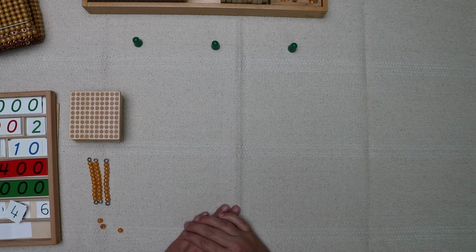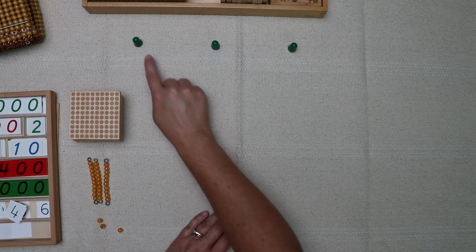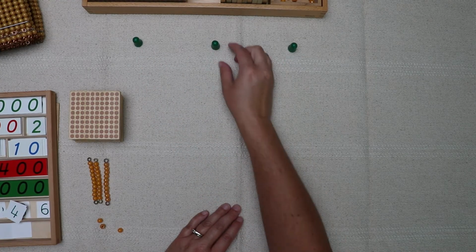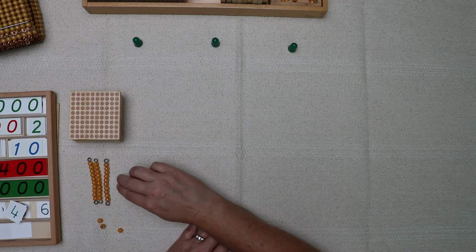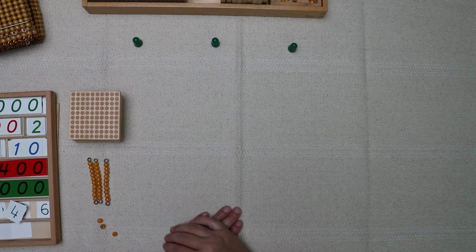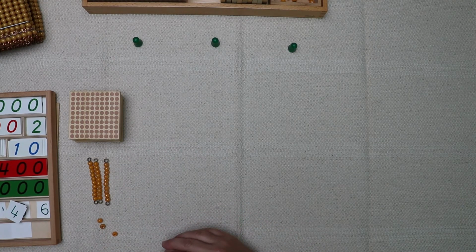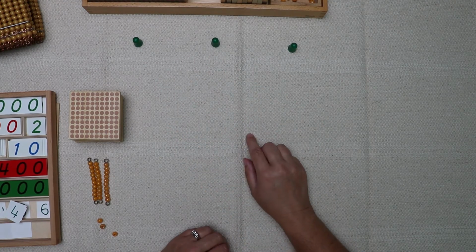For division with the golden beads, I'm using 3 Skittles from the stamp game. We're going to use the number 633. We won't have any thousands this time. The difference with division is that we start with the largest place value category when we share among our divisor.